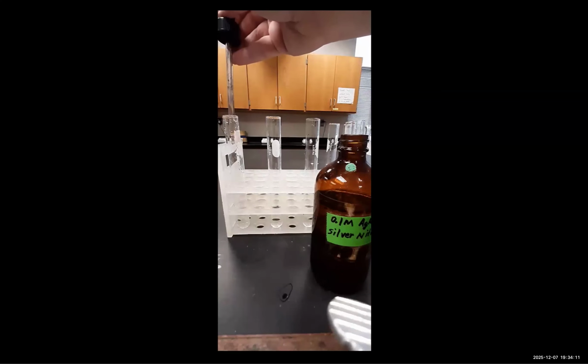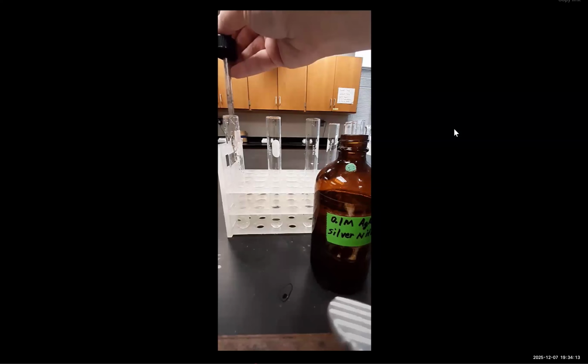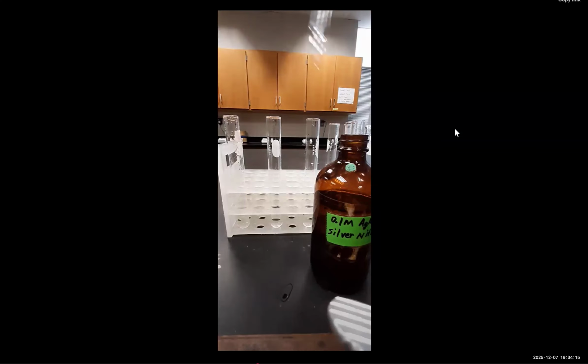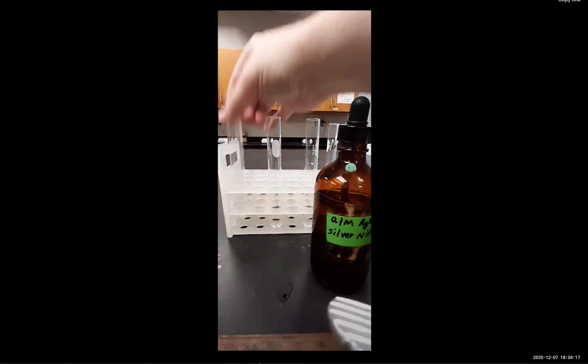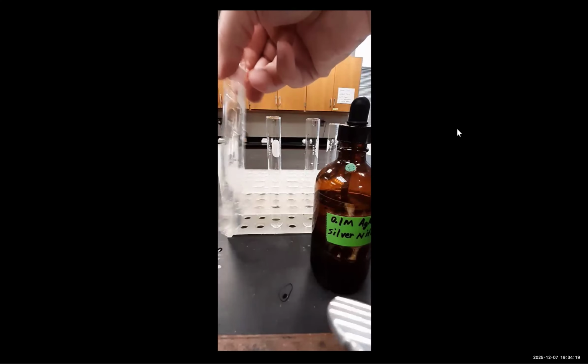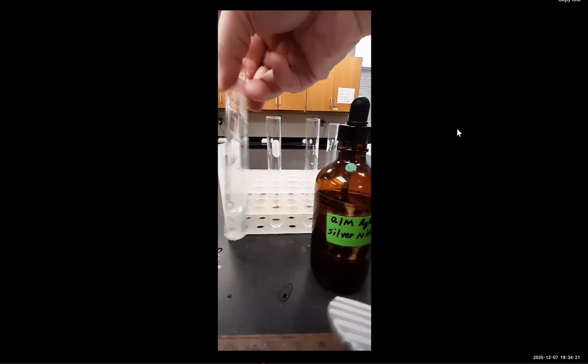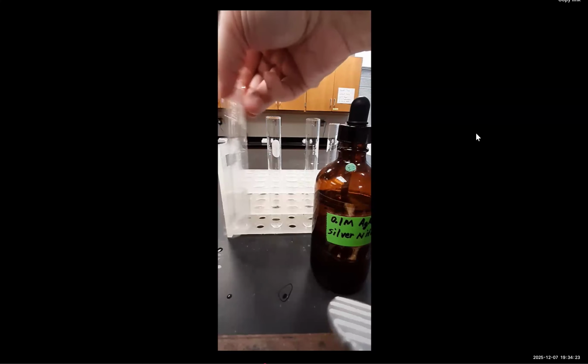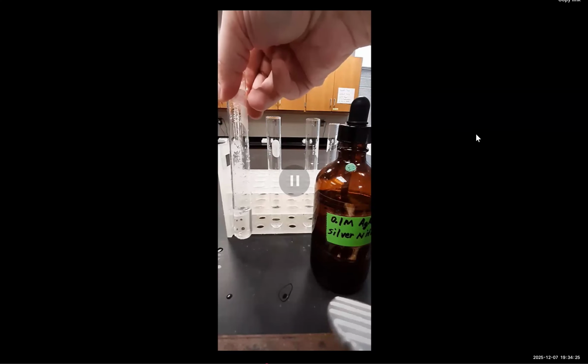So here's what the chloride test looks like. We're using silver nitrate. We're testing for chloride. And as you can see, when we tested the deionized water for chloride, do we see any white solid? I don't see much of anything. So I'm going to write down that observation.